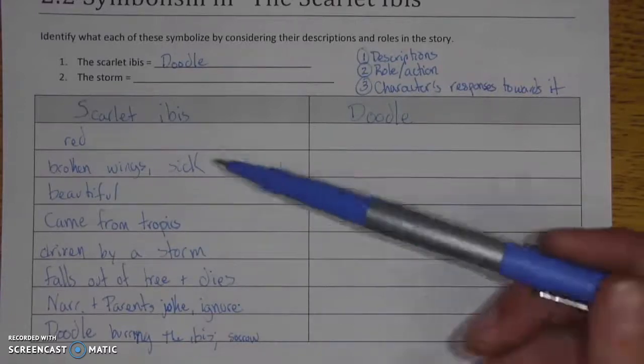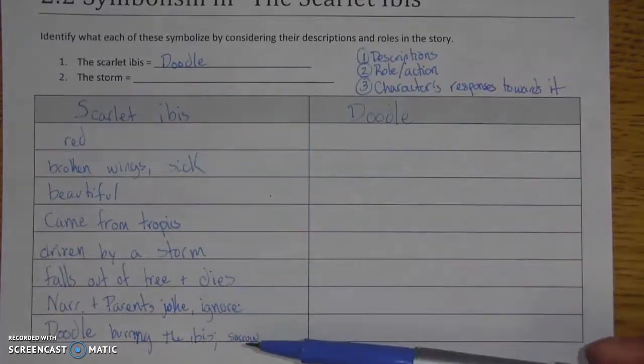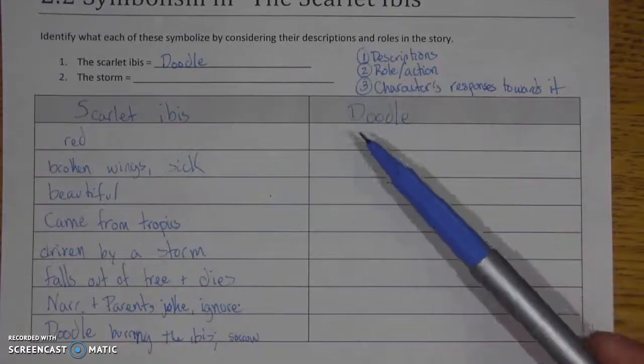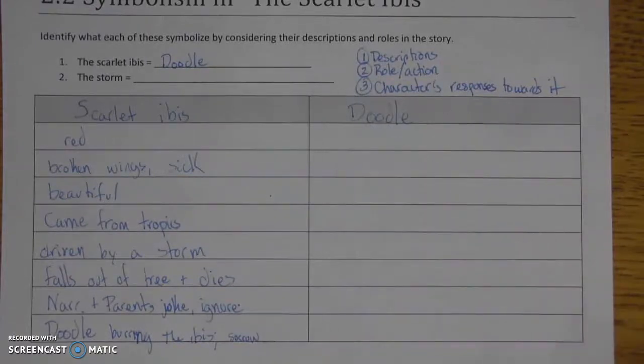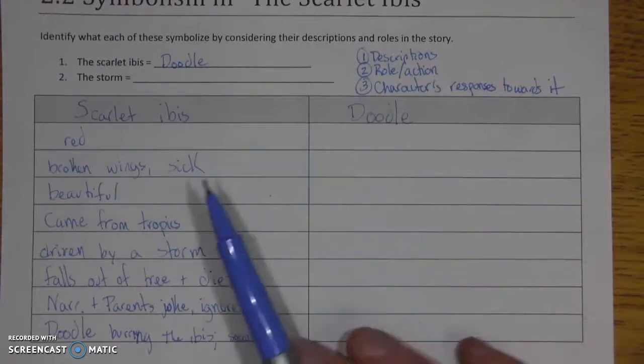Metaphorically or symbolically, what things have similar attributes and roles in the story? And what you should come up with asking yourself about this is Doodle. Doodle has a lot in common. And don't worry too much if you can't figure out how one or two of those connect. You'll develop it as you work out the smaller details.